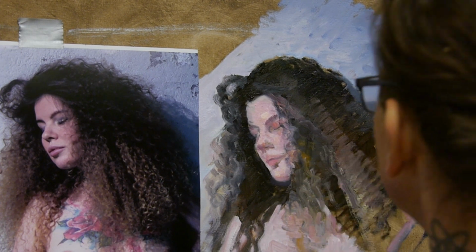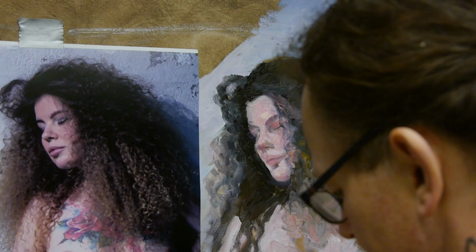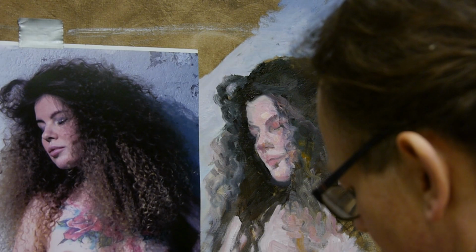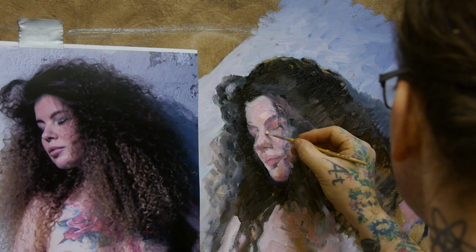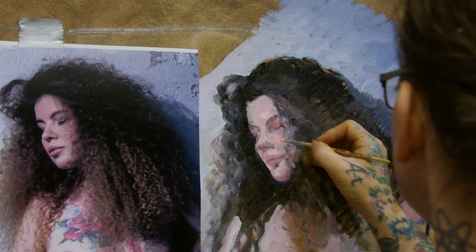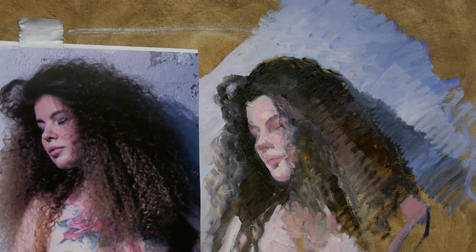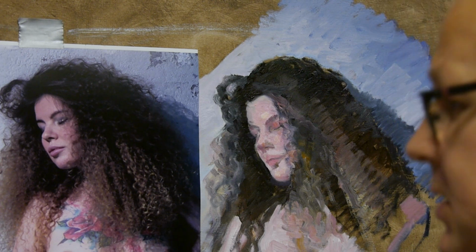And I got this comment, how nice the open brushwork is. And it's exactly what it is. It's so open, and it is very beautiful when it is like this. And it's basically sad to paint over it and destroy it, but the only way to get to a finished painting is to keep on painting.